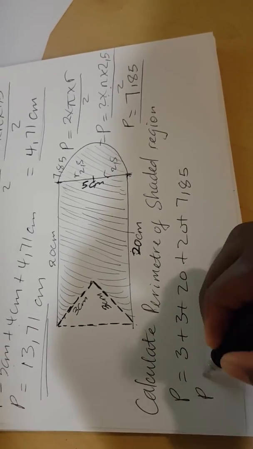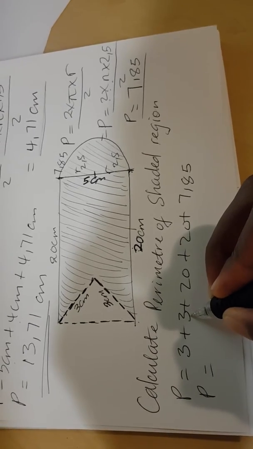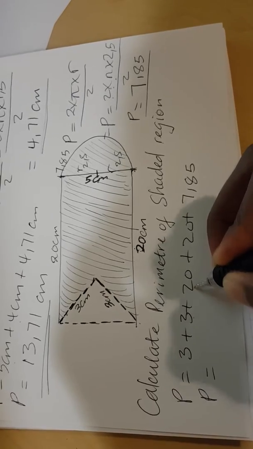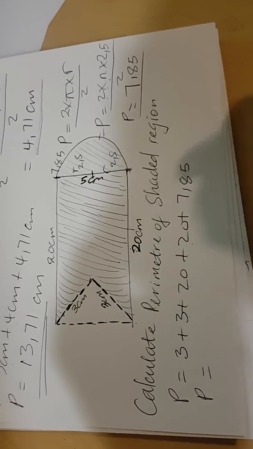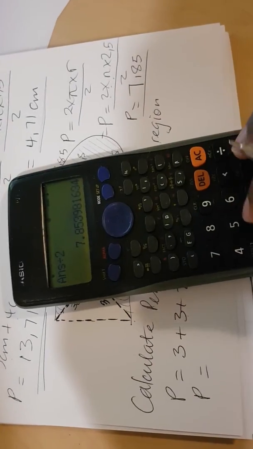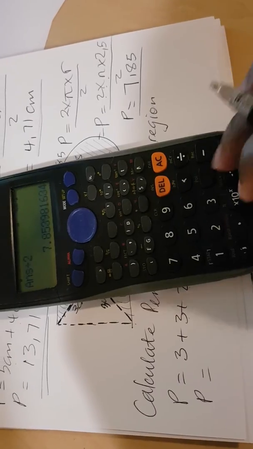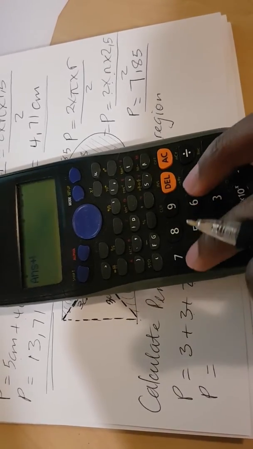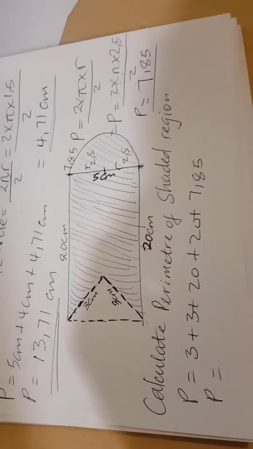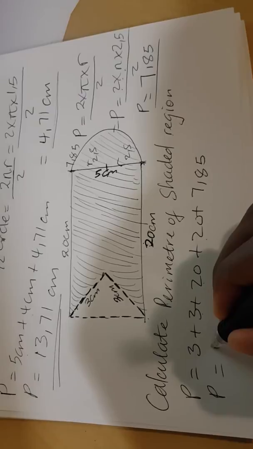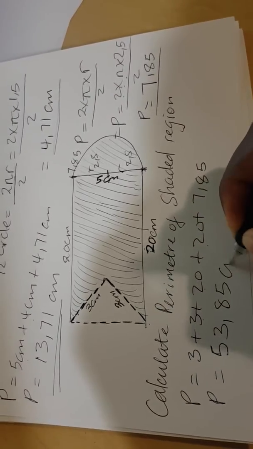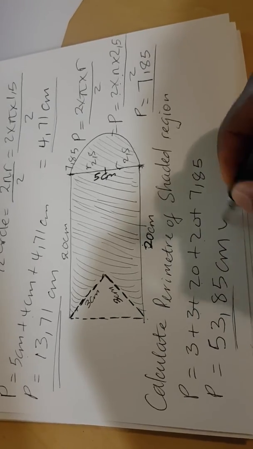So our perimeter will be equal to 3 plus 3 is 6. It's going to be 26. It's going to be 46. And then 46 plus 7.85. I will add 7.85 with 46, and I'll get 53.85. So our perimeter will be 53.85 centimeters. This will be your answer.